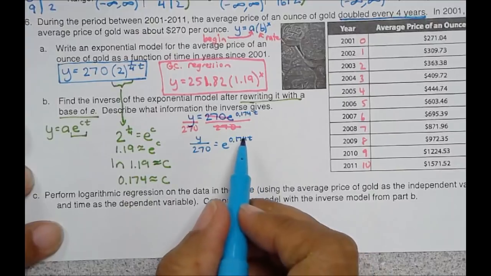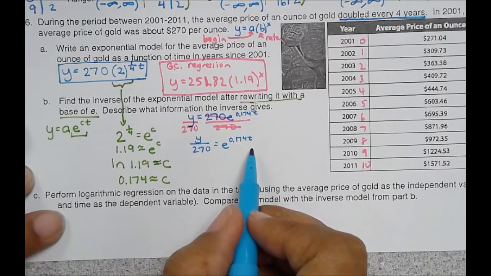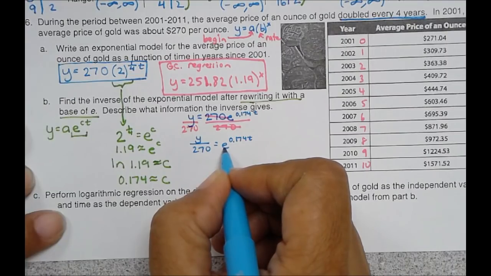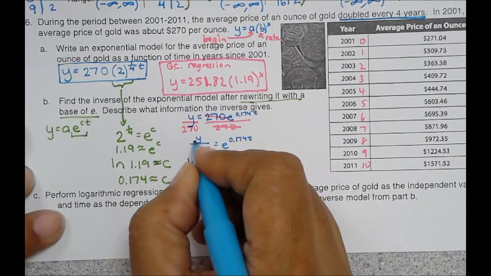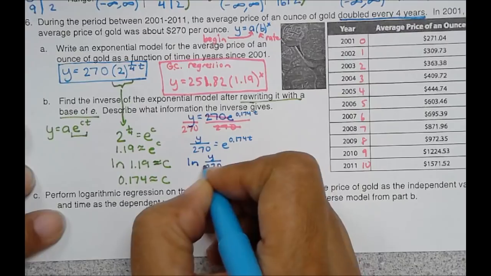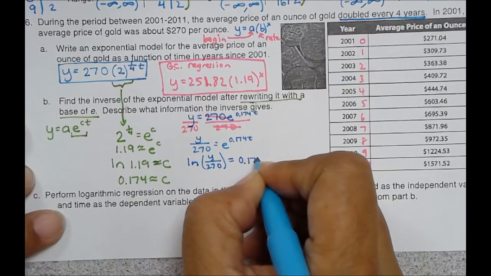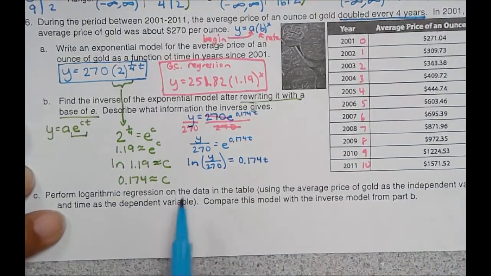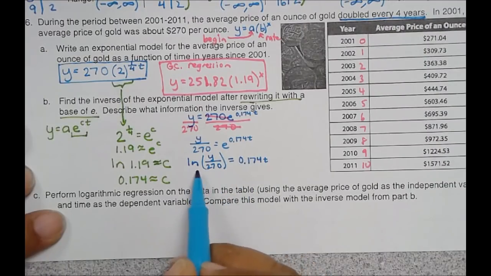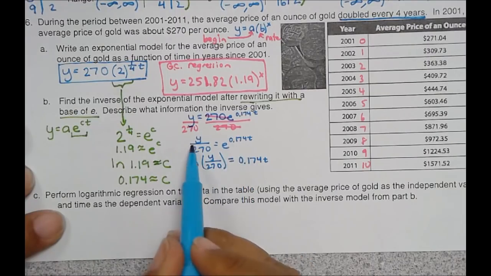Again, we want that exponent to drop down, so we're going to rewrite this whole thing in logarithmic form. All right, let's see if you remember how we did that. e in logarithmic form is ln. So we're doing ln of this number, y divided by 270, and then it's going to equal the exponent, which is 0.174t. Remember when we did the hook, there's the base of e. e to this exponent equals this. And that's what's here. e to that exponent is this.